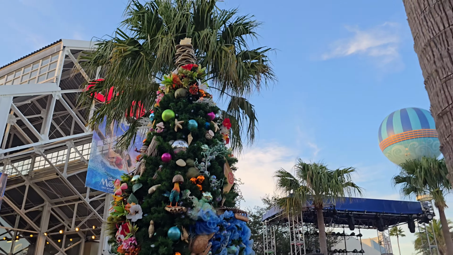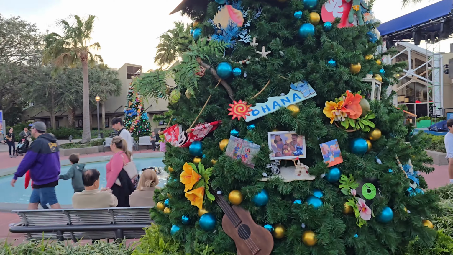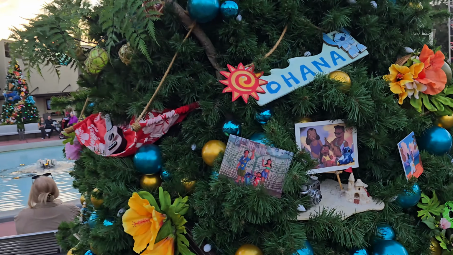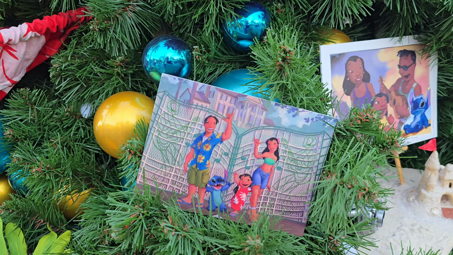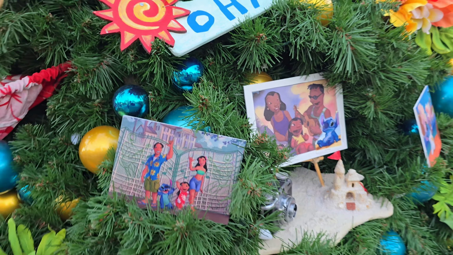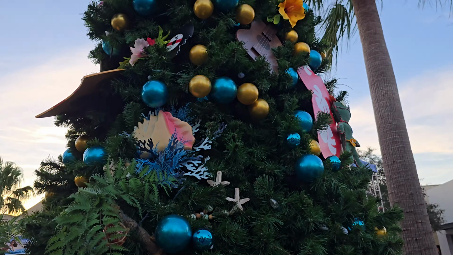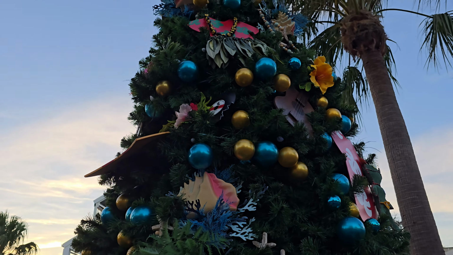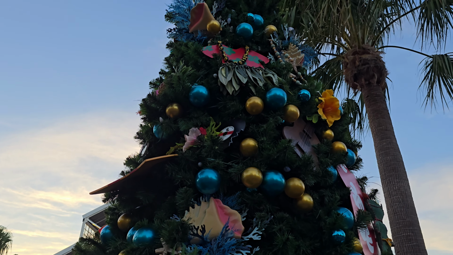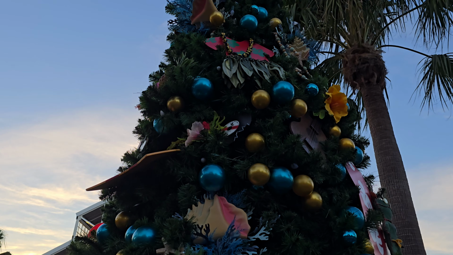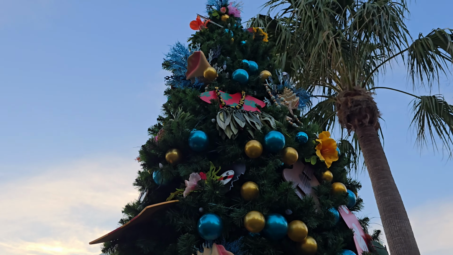Head across the way to our next one, which looks like it might be Lilo and Stitch themed. It is in fact Lilo and Stitch. This girl's very excited about it too. We got the different postcards there that can be found during the movie and at the end of the movie. Ohana, we got the ukulele there. We also have the Elvis Blue Christmas album there, kind of bitten in half by Stitch. This is a pretty cool one.